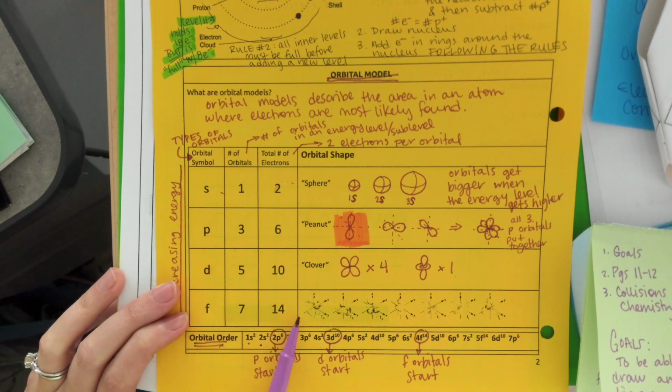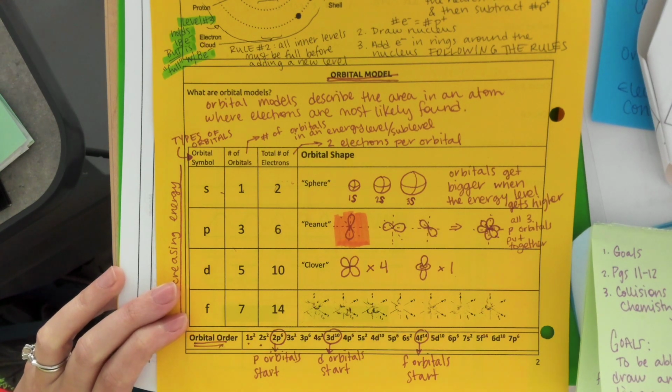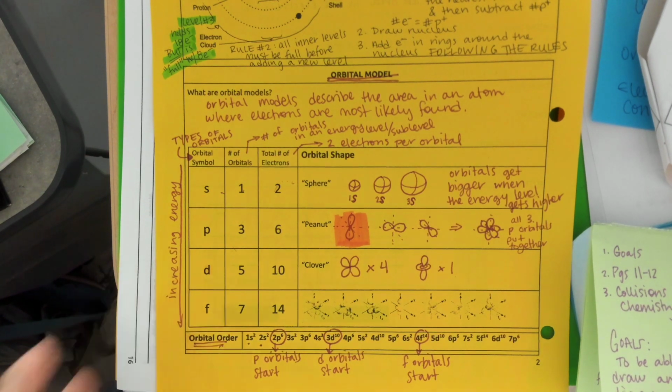Now we also learned that they come in different shapes, so they don't all look the same. And we're going to be doing an activity later, maybe after break, that involves actually seeing how these orbitals fill, looking at the three-dimensional model and seeing how these start to fit together a little bit more.